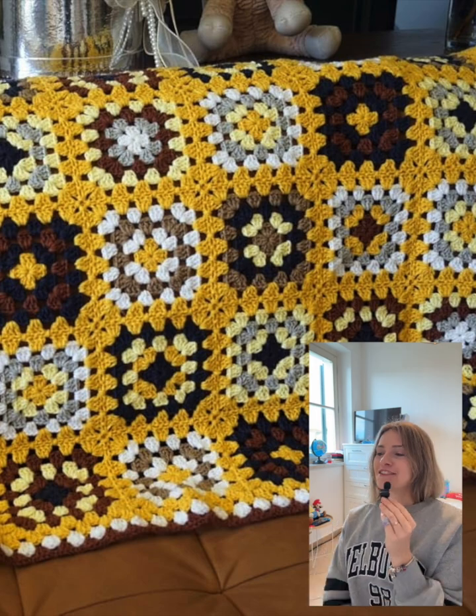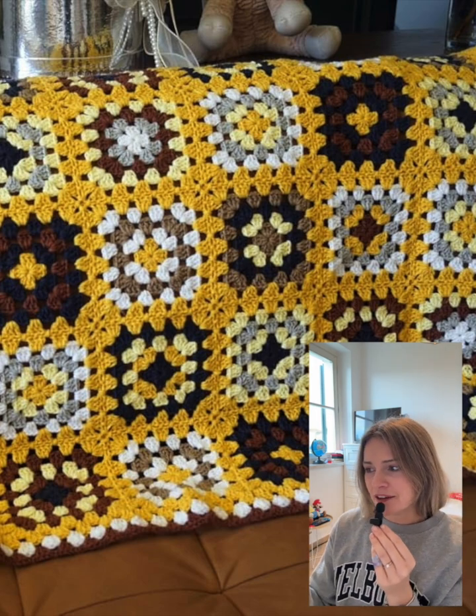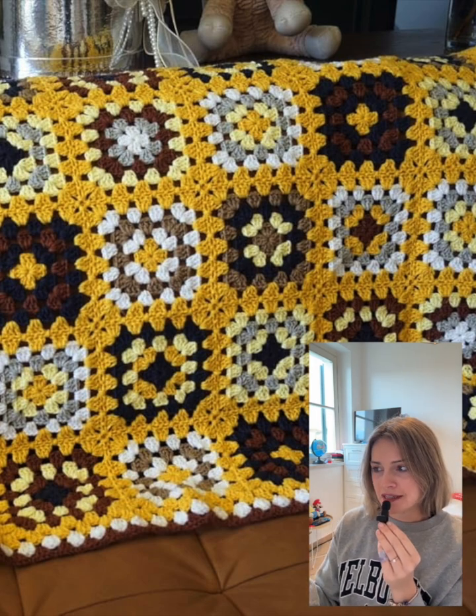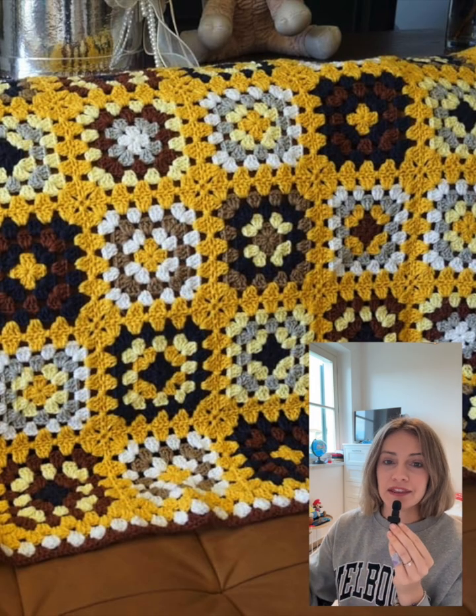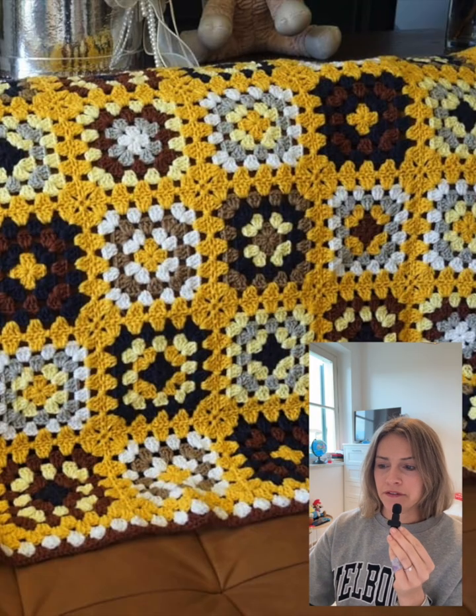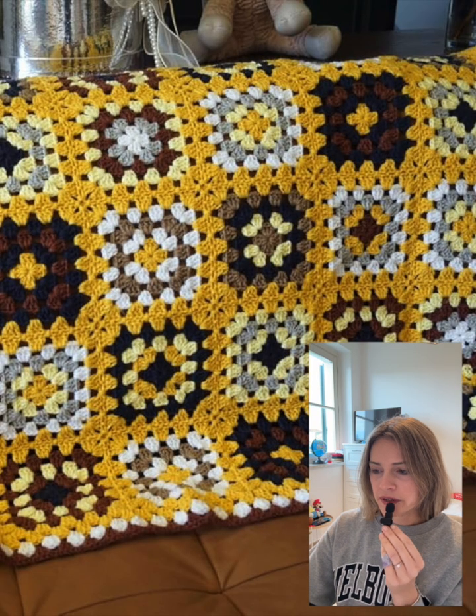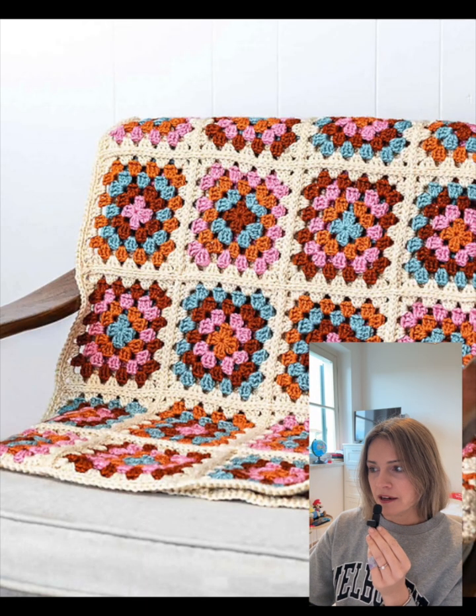Then we have granny squares. You gotta love a granny square. So this looks just like something I grew up with in my grandparents' house. Granny squares was a big deal back in the 70s, and people made everything out of granny squares. And there's lots of different ways you can do granny squares. That's a simple one. Here's another one that's a different color.